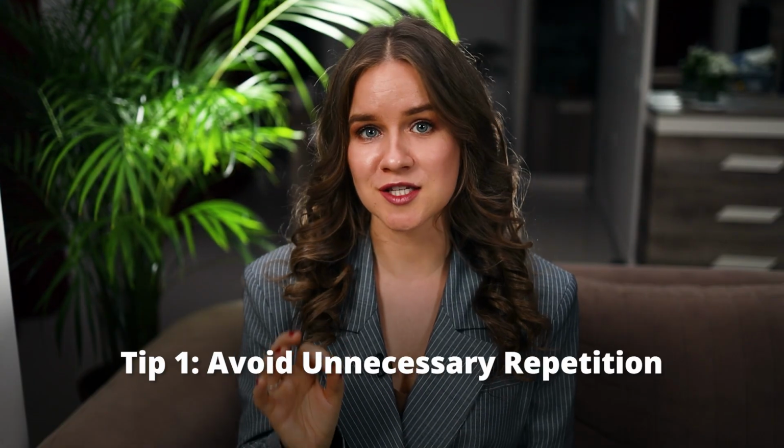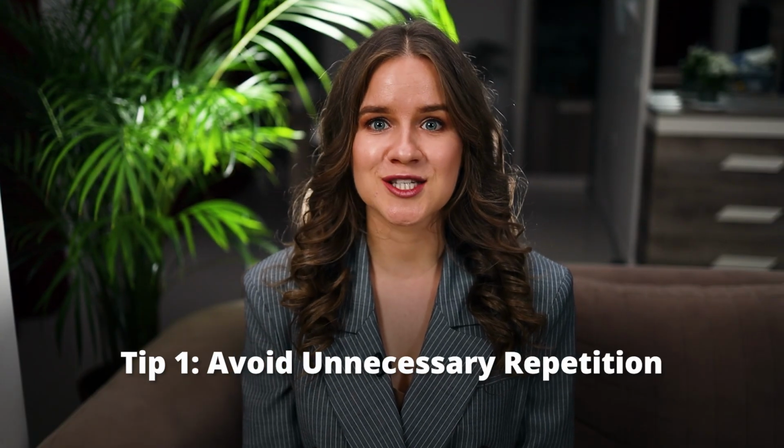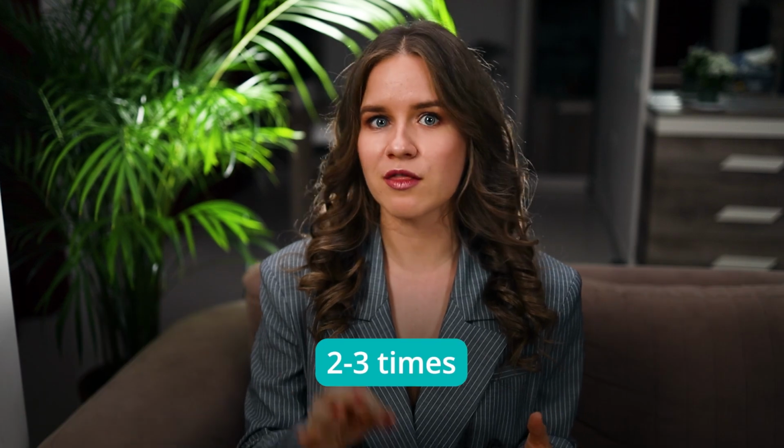Let's dive in. Tip number 1, avoid unnecessary repetition. Many students get so excited when writing that they tend to repeat the same idea or word a few times. While it's okay to use the same word 2 or even 3 times in an essay, repeating it more than that will result in a lower score.